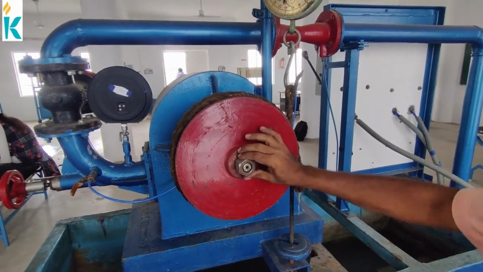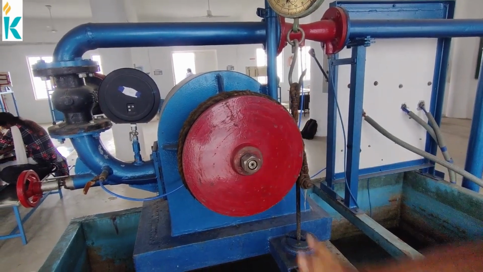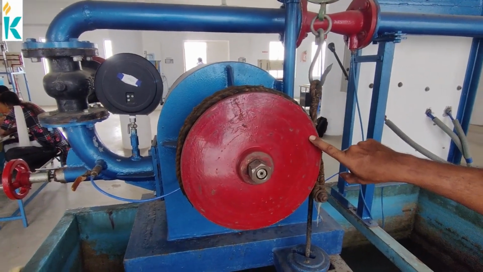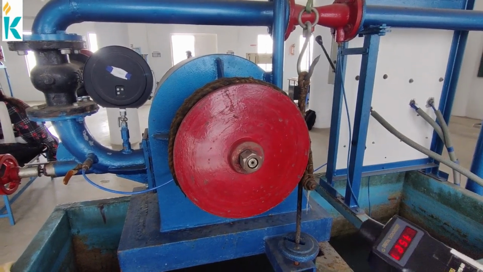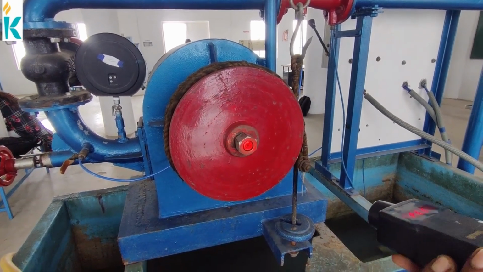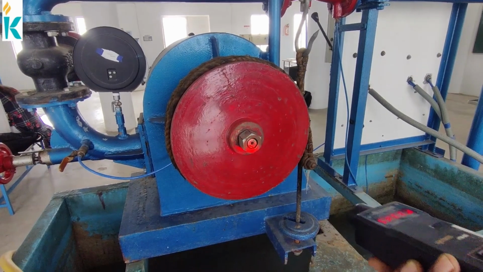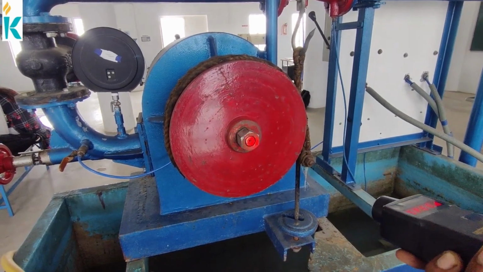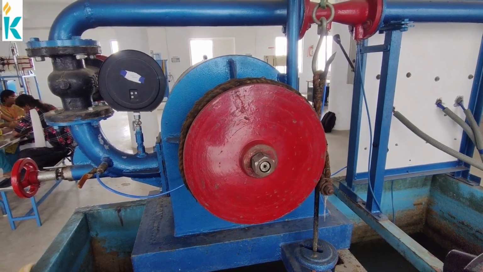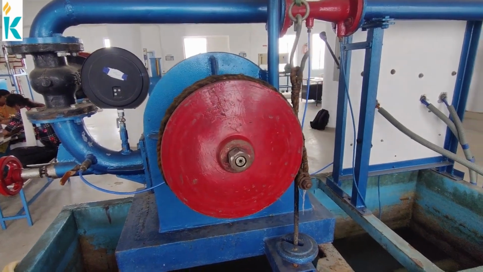From the Pelton wheel we get the speed. This particular machine calculates the speed using the tachometer. Use it at the end of the shaft to measure the speed of the turbine. Everything should be tabulated in your manual. After that, you will get the turbine efficiency using the formula.